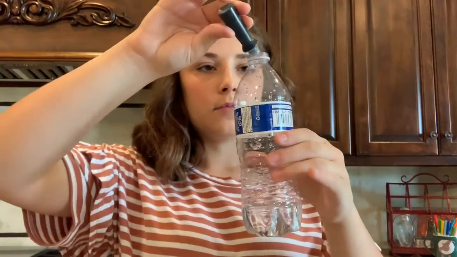So this part is optional, but it's helpful when you're collecting data at the end. You're going to put different colors of food coloring in each water bottle. So for my first one I put blue, for my second one I put green, and for my last one I put red. You're going to put different amounts of baking soda in each, so it just helps distinguish which one is which. So now you're going to put baking soda in each of your balloons.